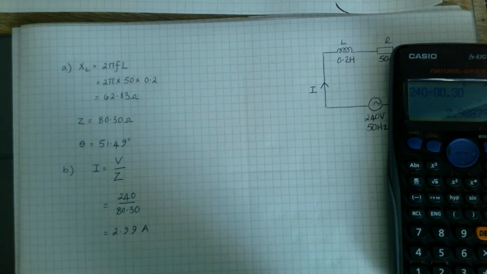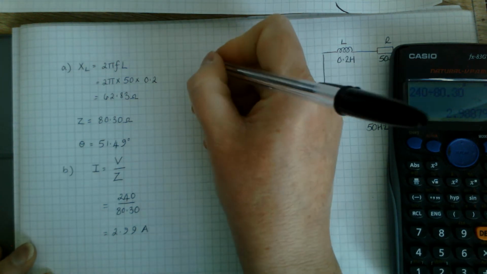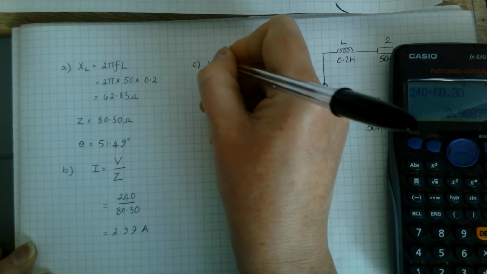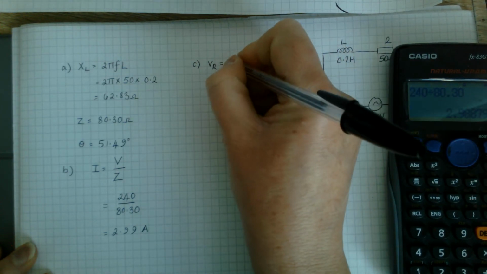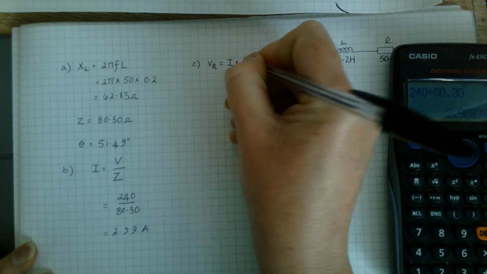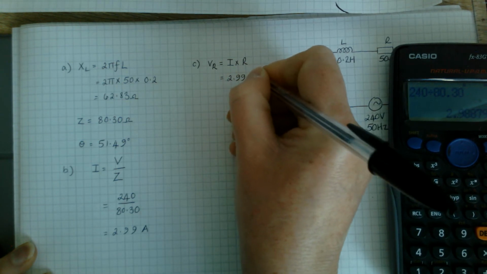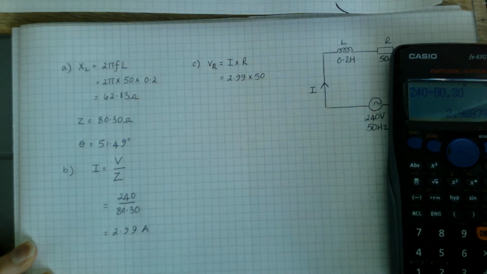The next thing you're asked for is the voltage across the inductor and the voltage across the resistor. So we'll do the voltage across the resistor first. VR equals I times R. So 2.99 multiplied by the 50.